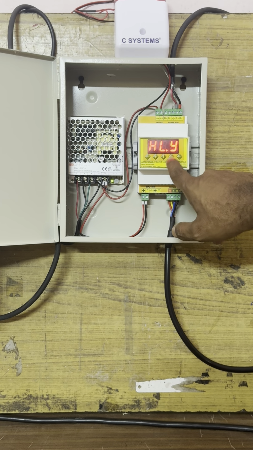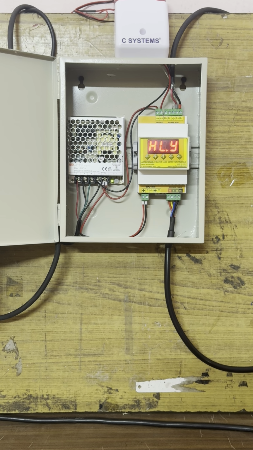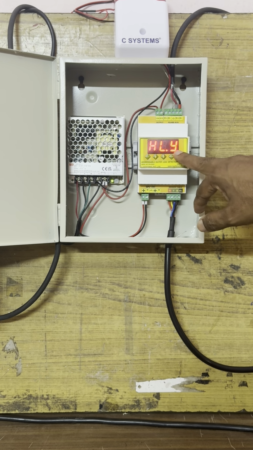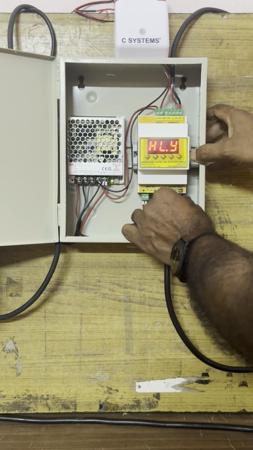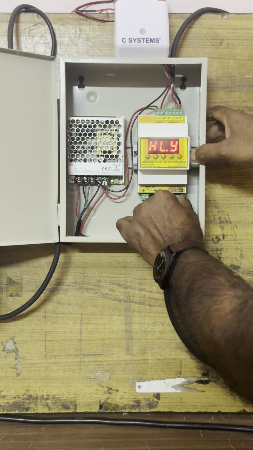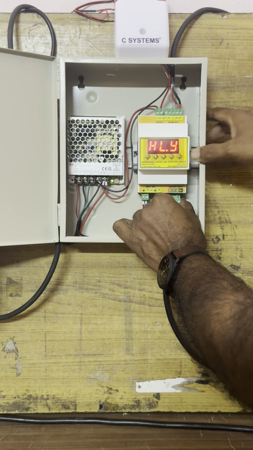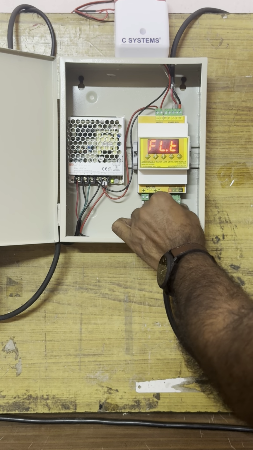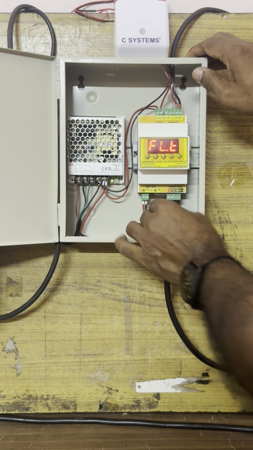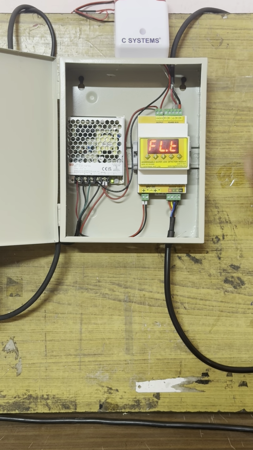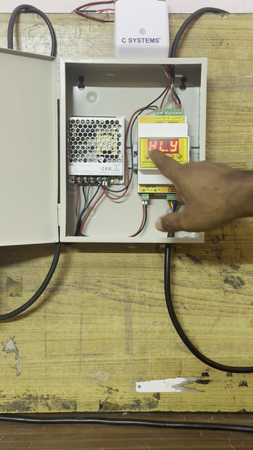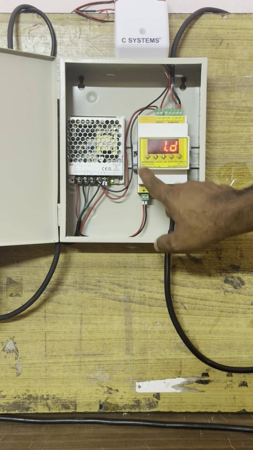Press exit once. Once the sensor cable is detected by the module, we will be able to see a healthy indication. When you remove the connector, you will be able to see a fault indication in the panel. The moment you connect it, immediately the fault will get to healthy mode. The second parameter is the ID.